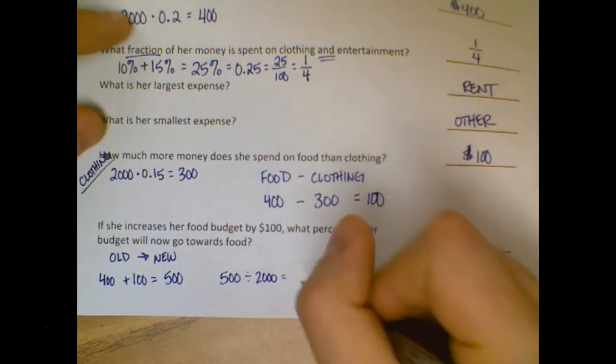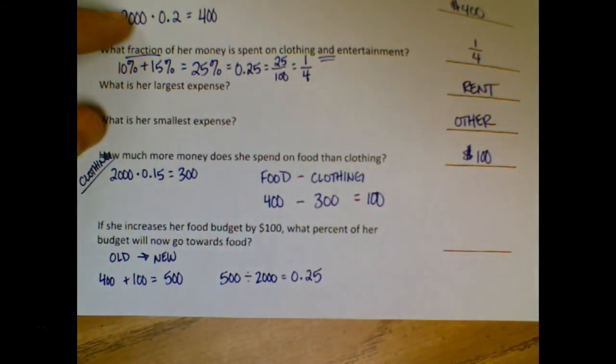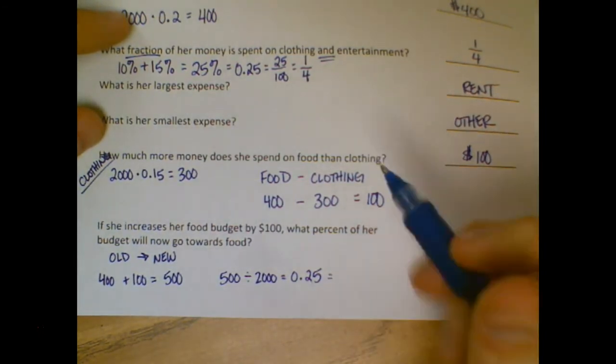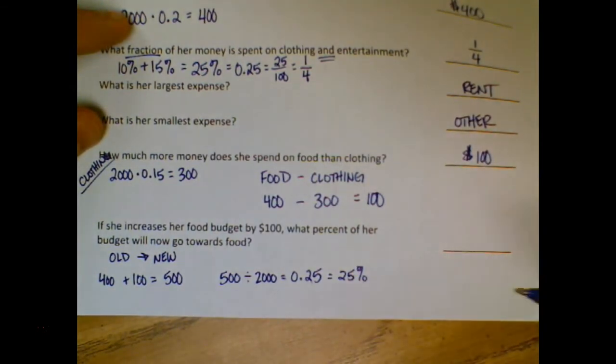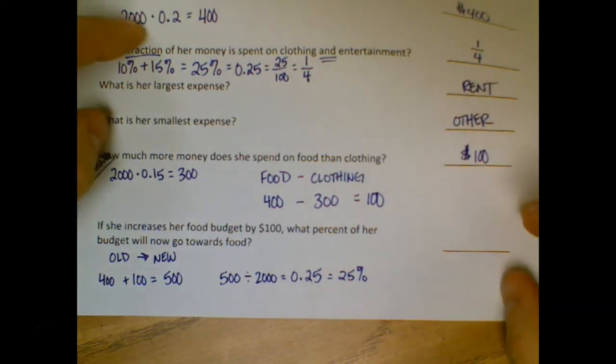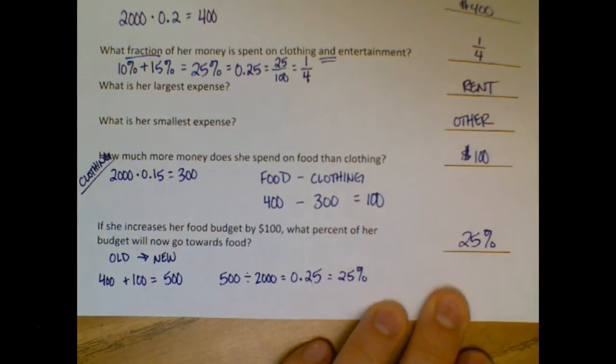We're going to get the decimal 0.25. When you move that decimal point over twice to turn it from a decimal to a percent, you're going to find out that percent is 25%. So she'll be spending a quarter of her budget on food if she increases it by $100.